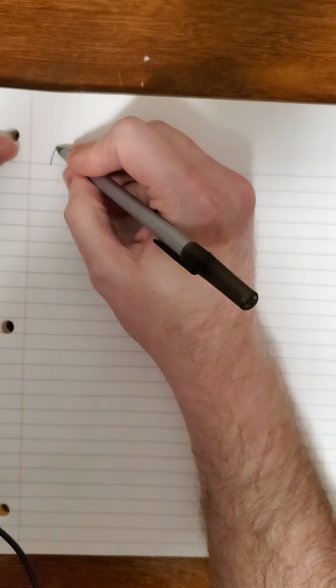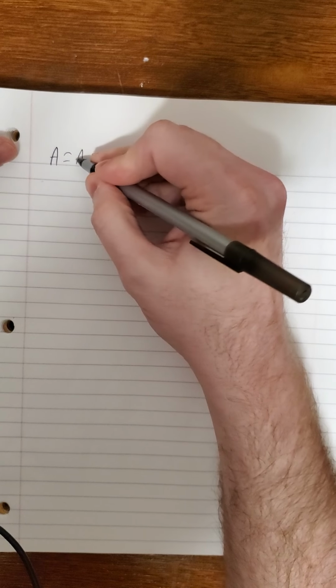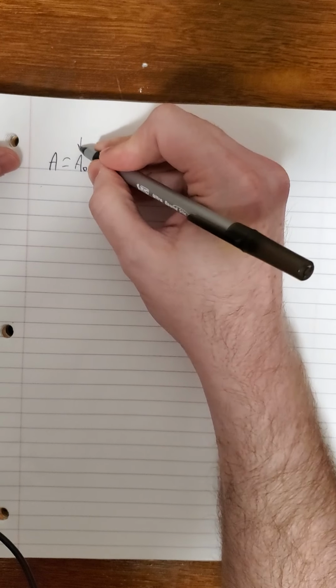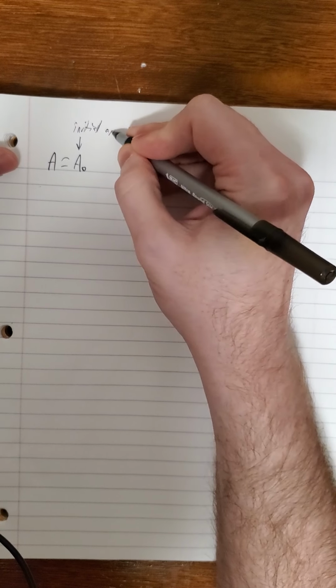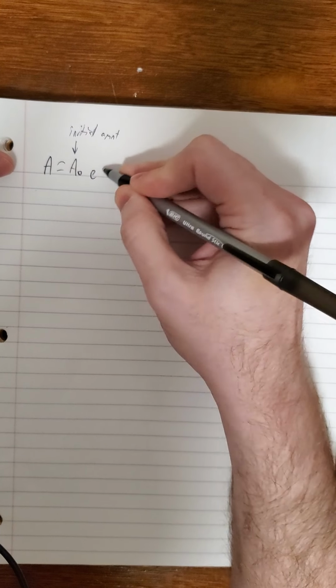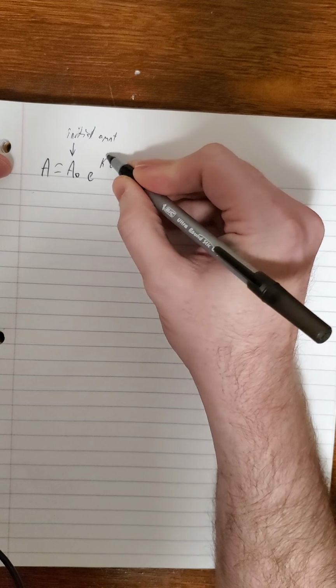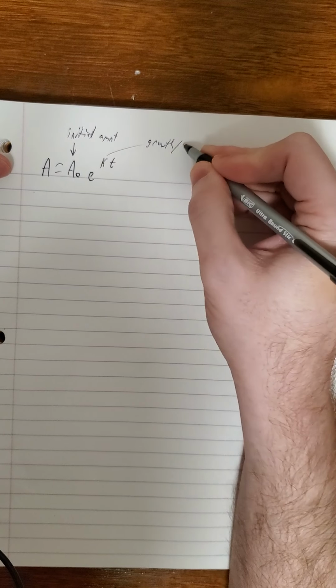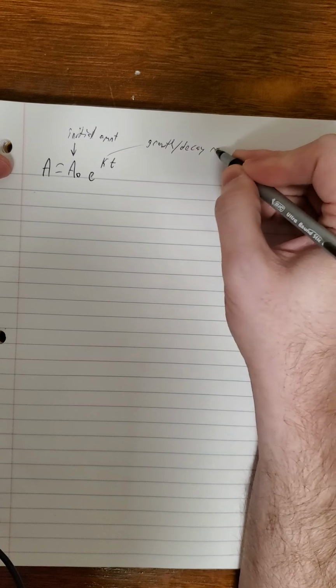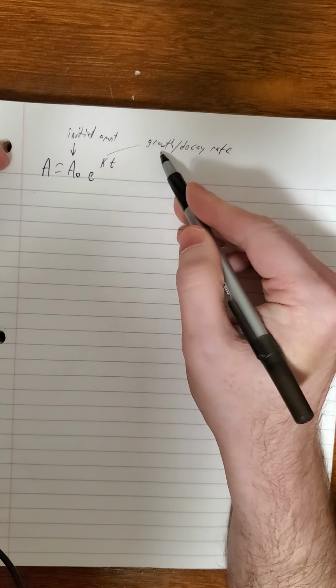So growth and decay models use e. The new amount is the initial amount times e to the k times t. k is the growth or decay rate. K positive, it's a growth rate. K negative, it's a decay rate.